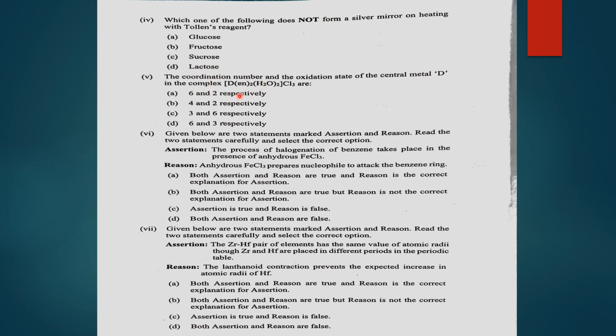And in the complex, the en, ethylene diamine, is a bidentate ligand, so 2 into 2, 4 donor atoms, and 2 water, another 2, so total 6, so coordination number will be 6. And the charge of 3 chlorine is -3, so the complex ion must be +3. All the ligands are neutral ligands, so the metal will be in +3 state, so answer will be option D.